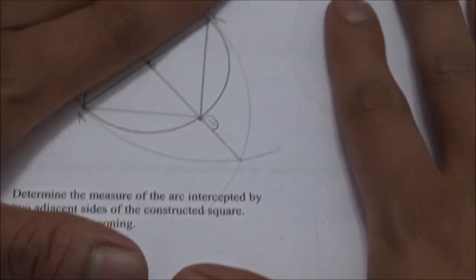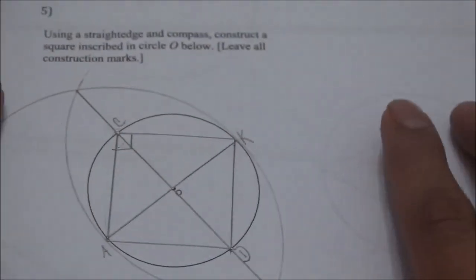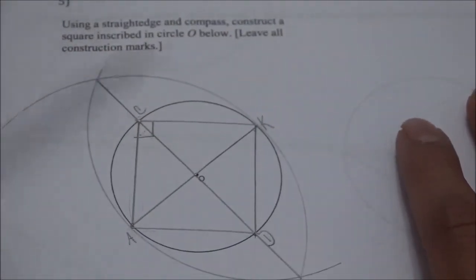Oh my God, sorry. Let's go back to the explanation. Oh my God, I wasn't looking.